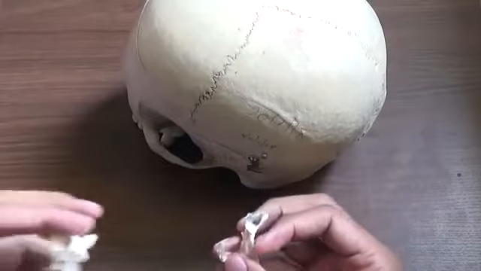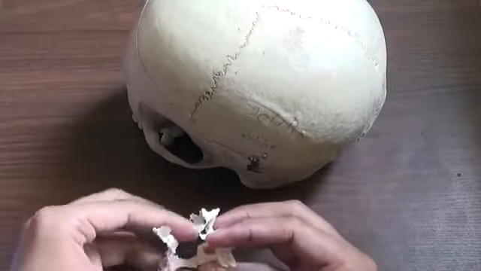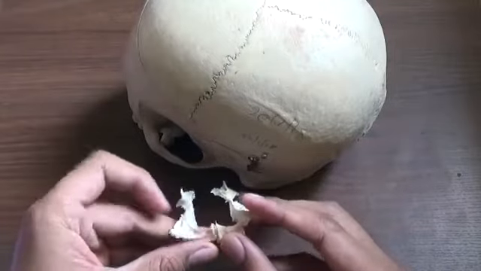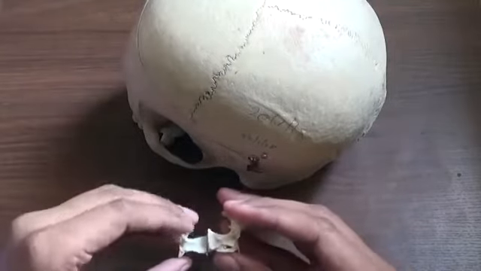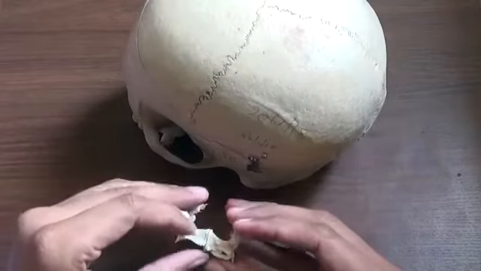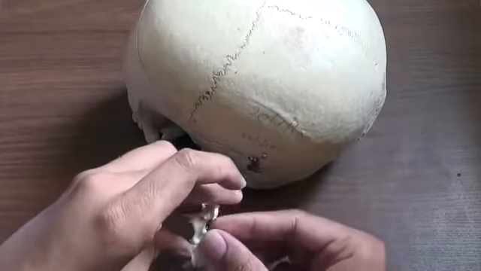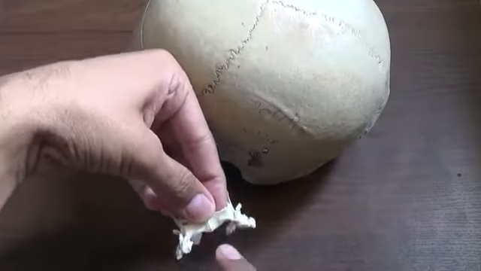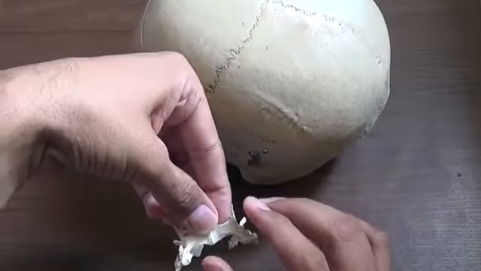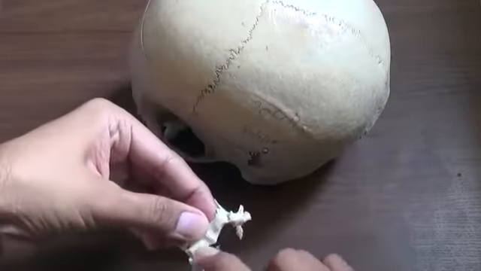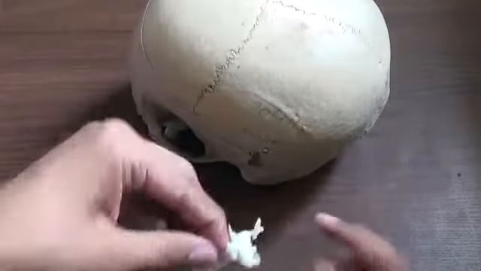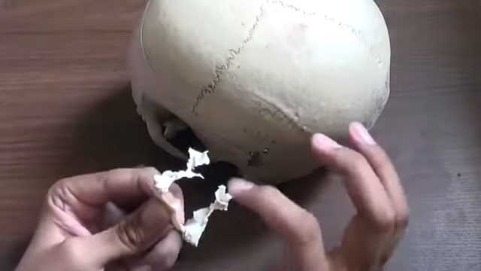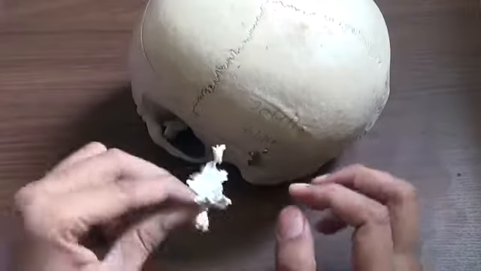If we join together, right, like this, okay, and if you see it from below like this, okay, so this is the posterior most part of the hard palate, and that is contributed by this horizontal plate of the palatine bone. These two are perpendicular plates, and they are forming part of the lateral wall of the nose, okay.